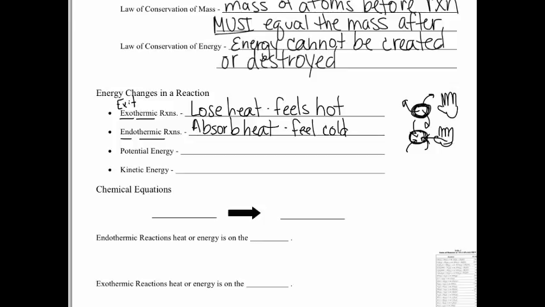Some other terms that you've probably learned before: potential energy. Potential energy is stored energy. All right, we're going to talk quite a bit about potential energy and how that changes in the course of an exothermic and an endothermic reaction. I also like to think of potential energy as the energy of position.